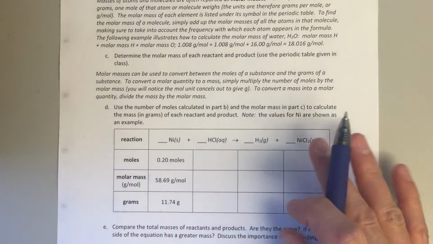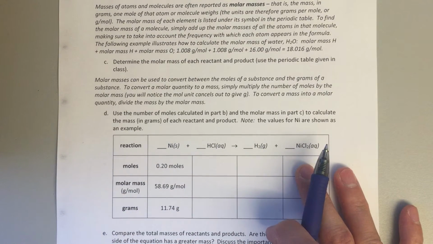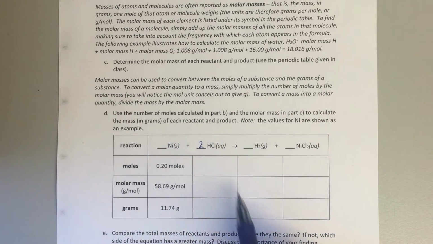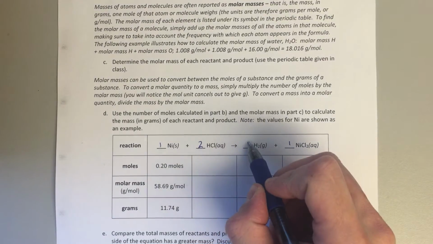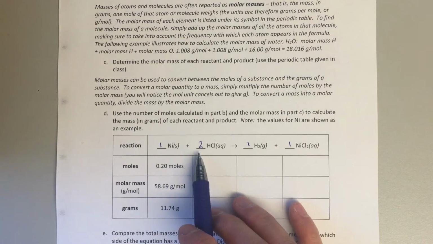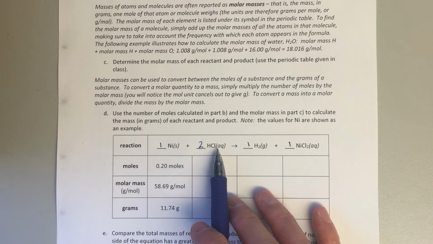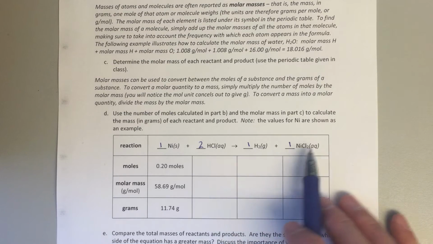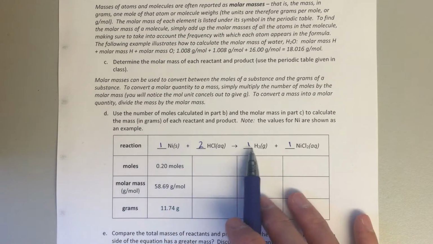So the first thing that we need to do, now that we've established that, is balance this chemical equation. This chemical equation is not balanced yet, but all I need to do to balance it is put a 2 here for my HCl, and these will all be 1s. And in this case, since there's space there, I'm going to fill in those numbers. So what this tells me is that for every 1 nickel atom, I'm going to need 2 HCl molecules to react to give me 1 H2 molecule and 1 nickel chloride molecule as well. So this is my ratio.